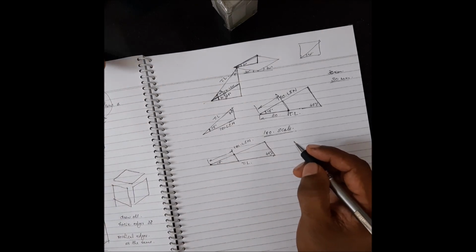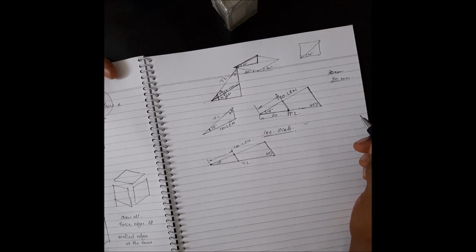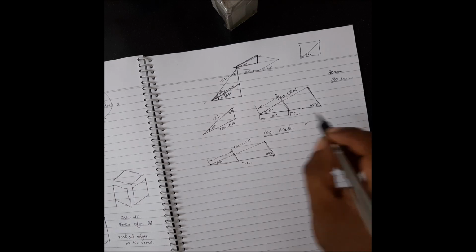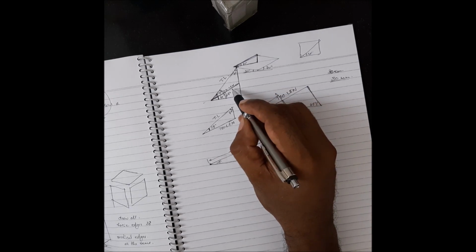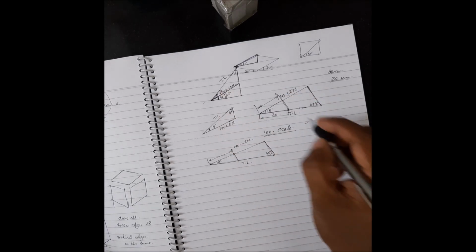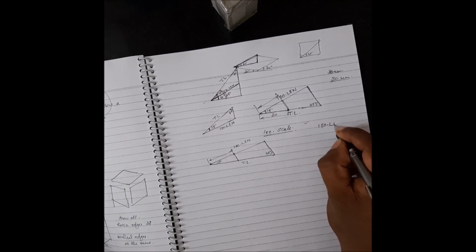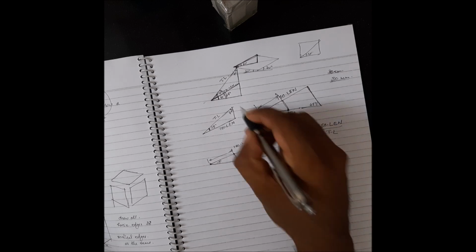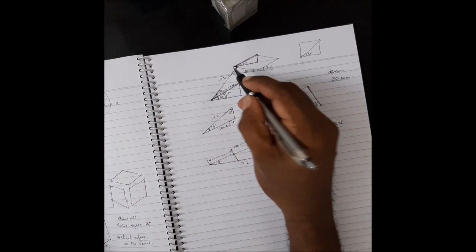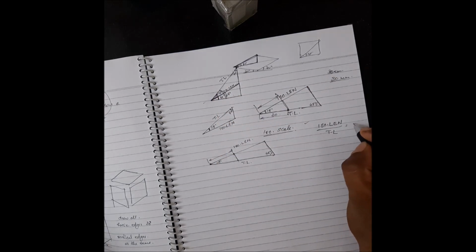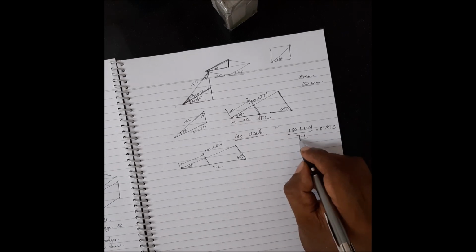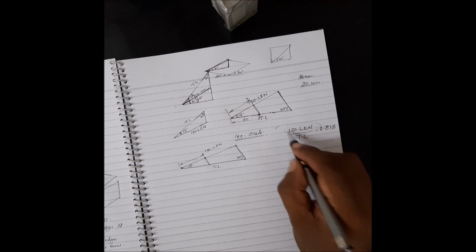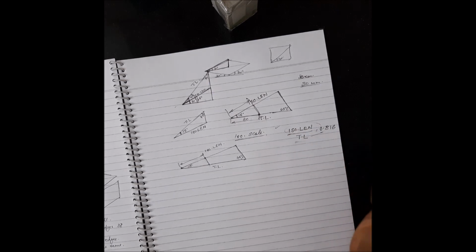Now, this is how you find out graphically. There is yet another method. If you solve this triangle using trigonometric rules, you can find out the ratio of the isometric length by true length, or this length divided by this length. You will get the ratio as 0.816. So the idea is, if you want to find out the isometric length of any true length, all you have to do is multiply by 0.816.